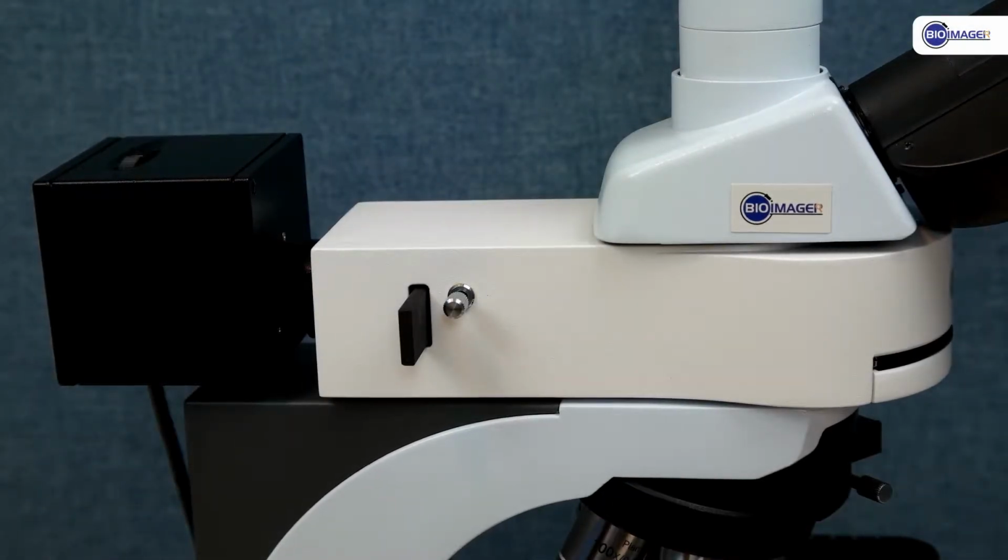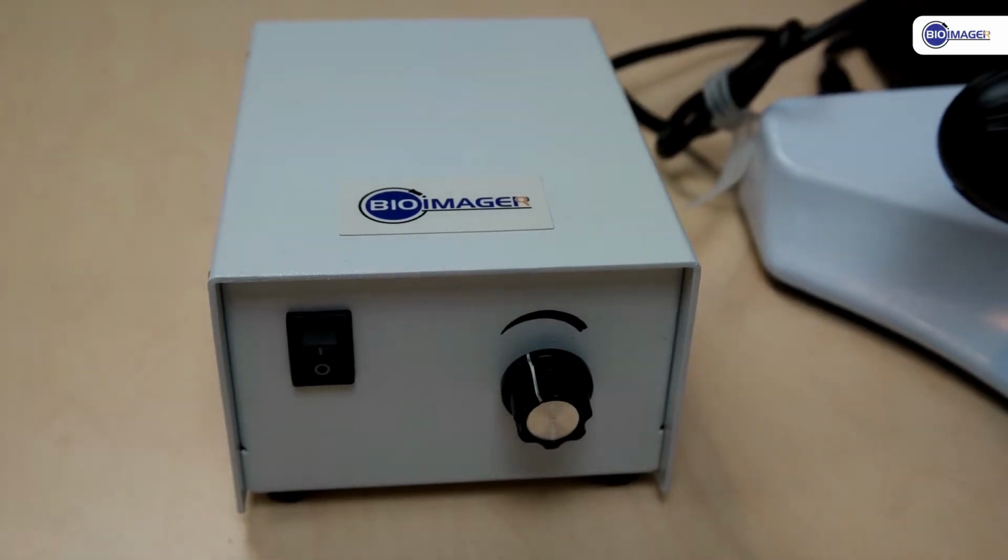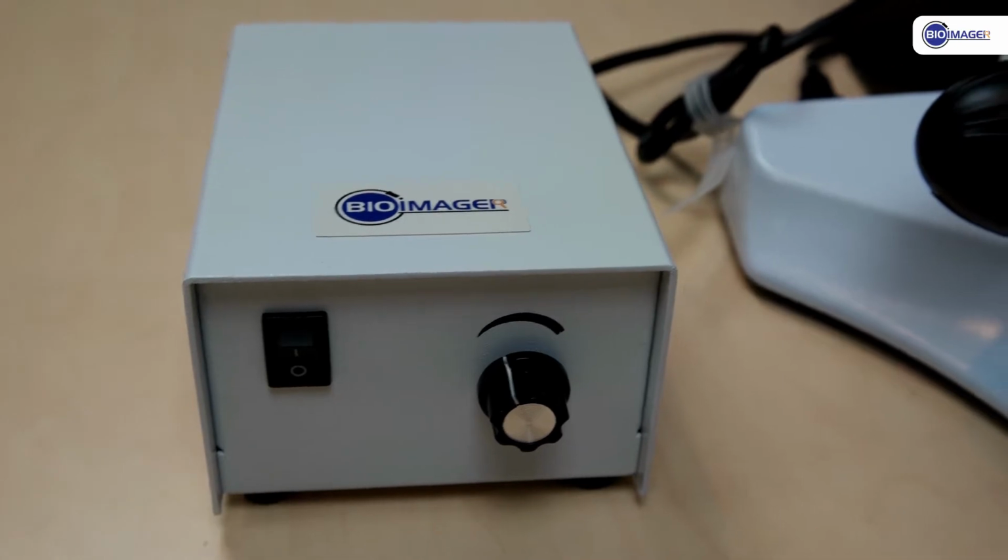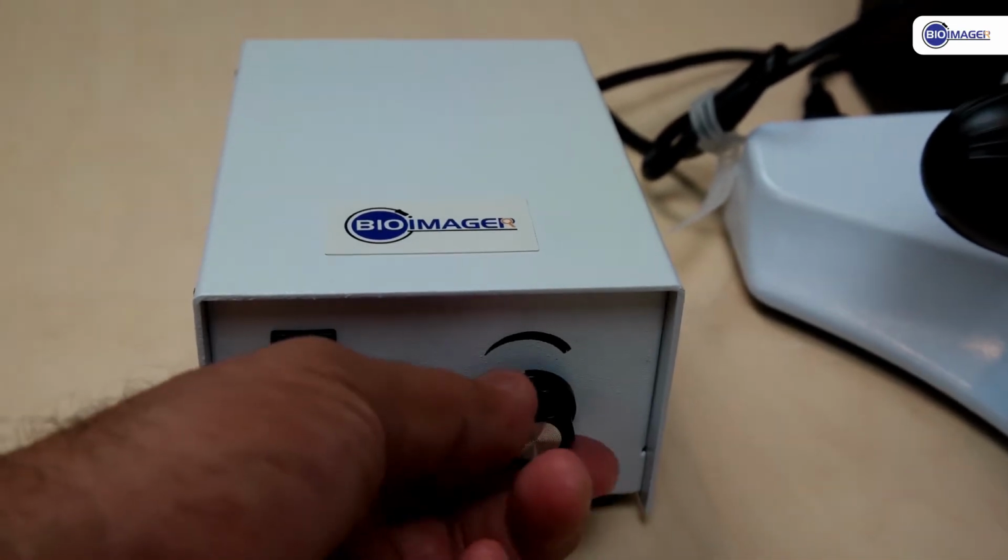Over here we have one of our fluorescence attachments. This attachment comes with an LED light source. You can install up to 4 filters. This uses a 3-watt LED and you can adjust the light intensity.